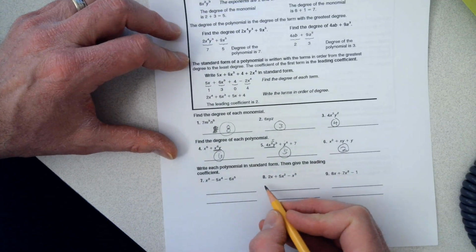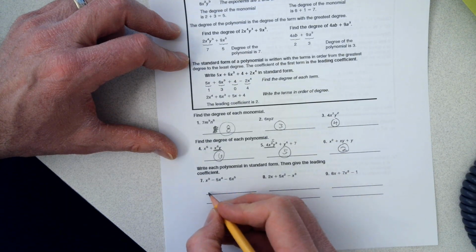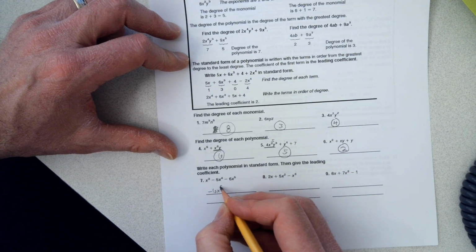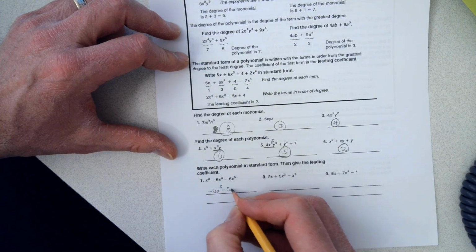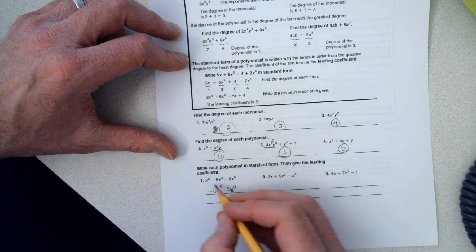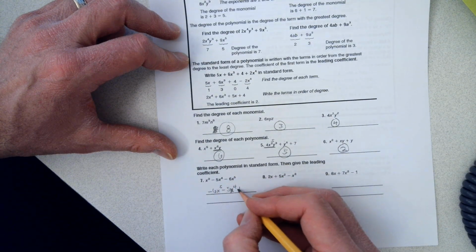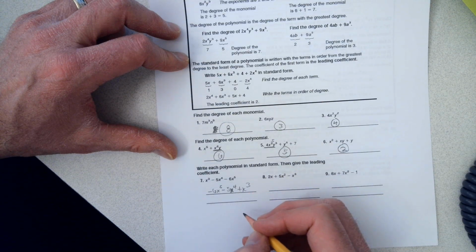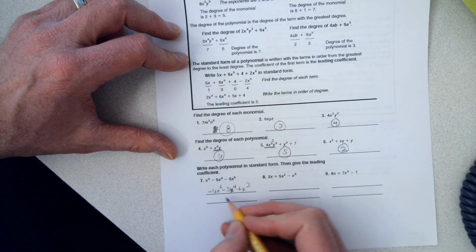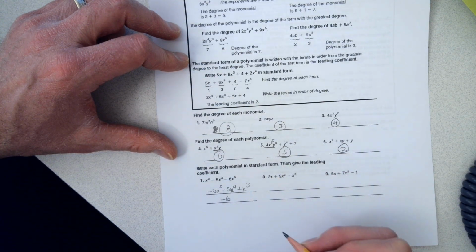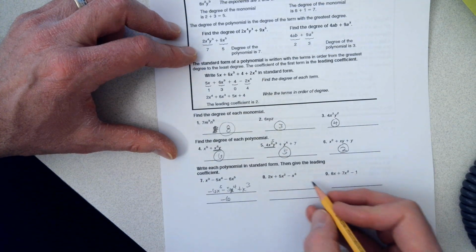Writing in standard form. So biggest degree first, I see an x to the 5th, so that one goes first. The x to the 4th is the next one. I keep the sign that is in front of the term, and a plus x cubed. The leading coefficient is the number at the front of the leading term, so that's a negative 6.